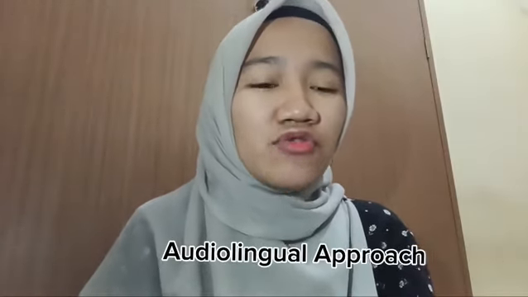And then, okay, the next one we have is the audiolingual approach. What is the audiolingual approach? In the US, they believed that behaviorism influenced language teaching by viewing language as a habit. The more you repeat, the more you get it. That's the point, because they believe that the more you repeat the words, the more you get it. For example, the teacher asks you to imitate what he says, like "I am eating," so the student repeats the words, "I'm eating." So the more you repeat the words, the more you get it. That's the audiolingual approach.